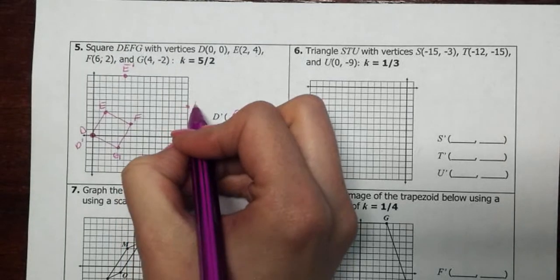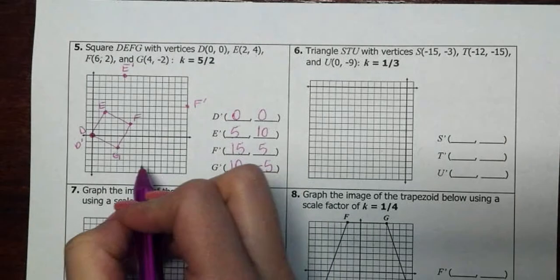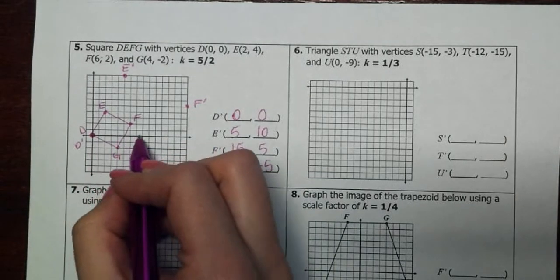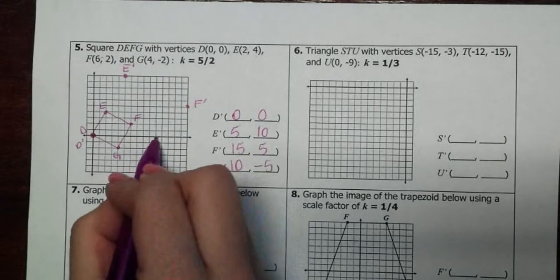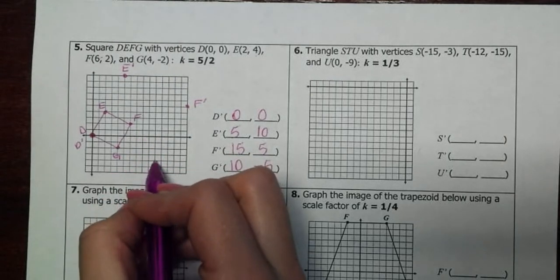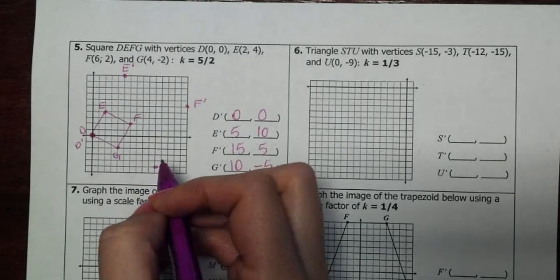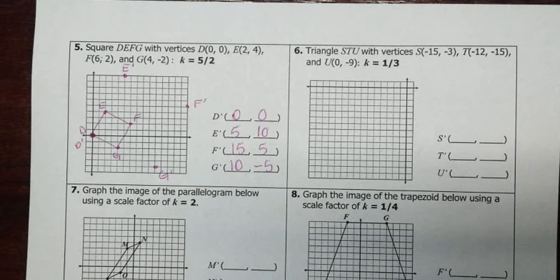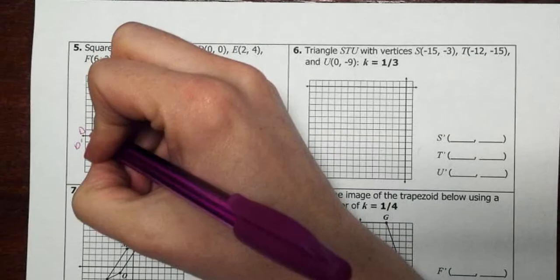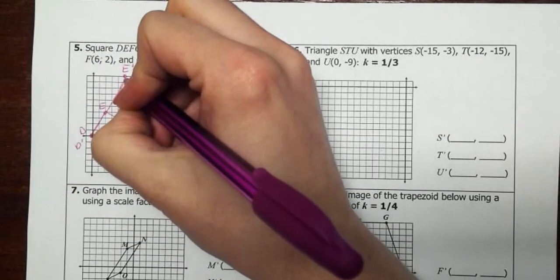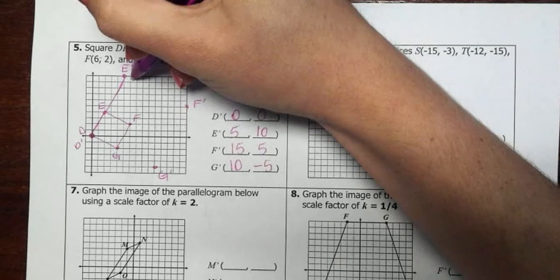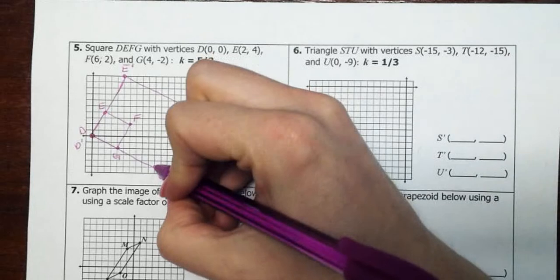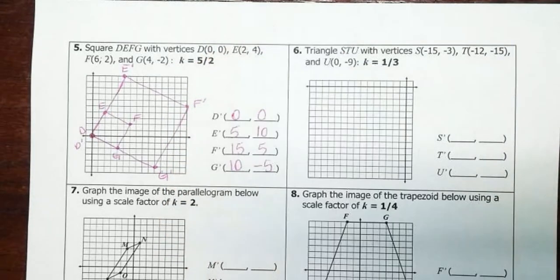That's your new F. And then for G, you're going to go to the right 10, and down 5. Okay, that's your new G. And then connect your points. And there you have it.